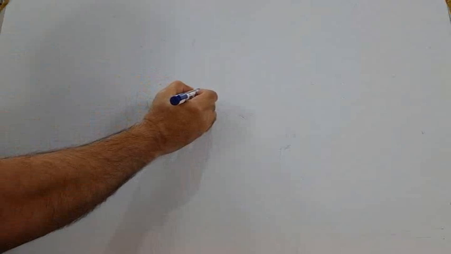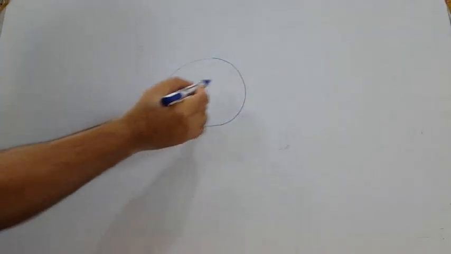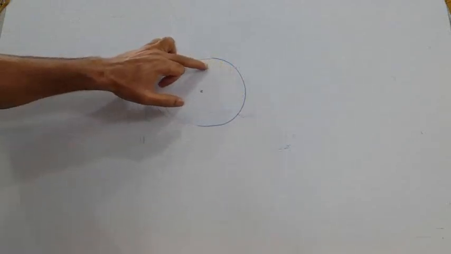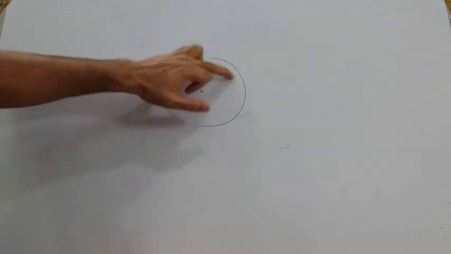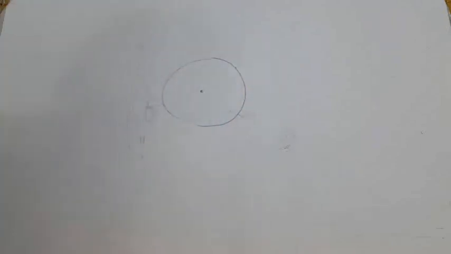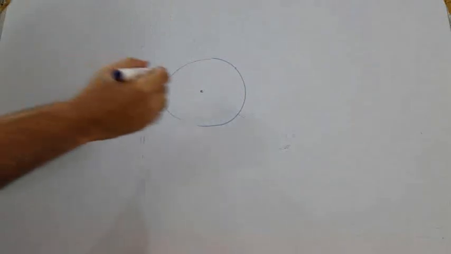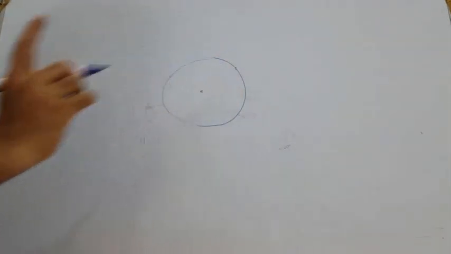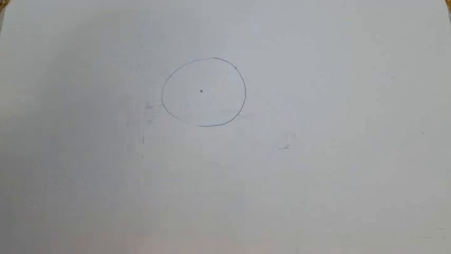Bohr proposed that in an atom in the ground state, means this is the closest orbit in which the electron revolves generally, and when energy is supplied to this electron, it would absorb only a certain amount of energy and not any amount of energy.